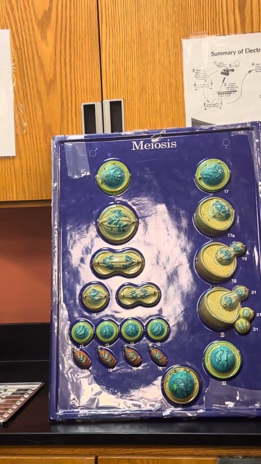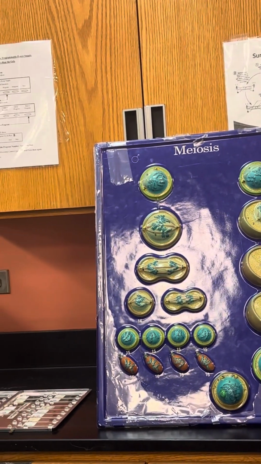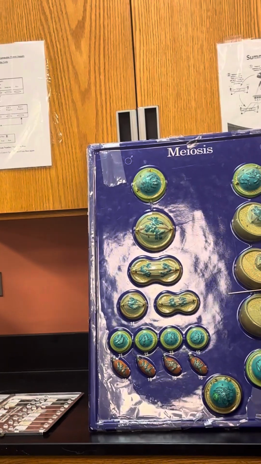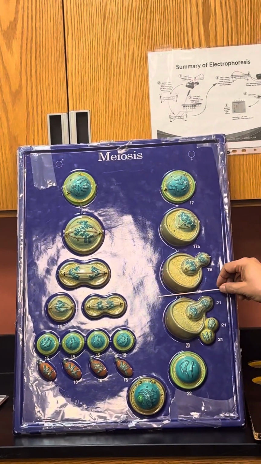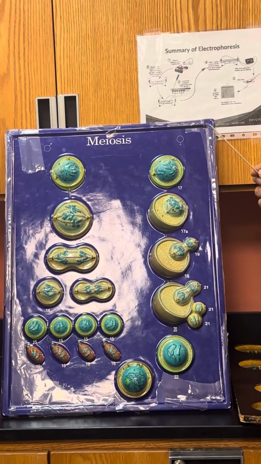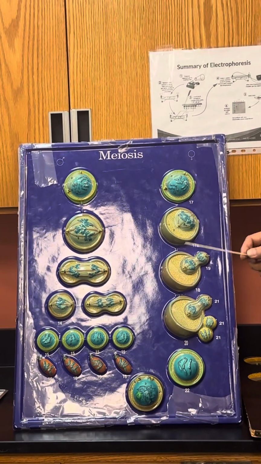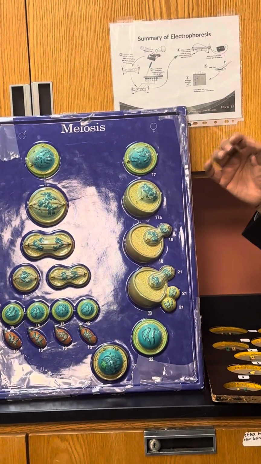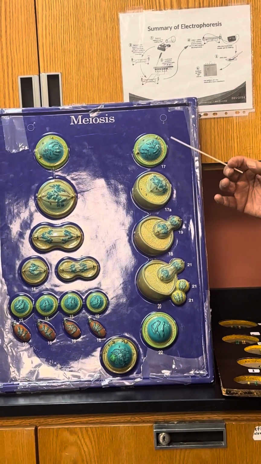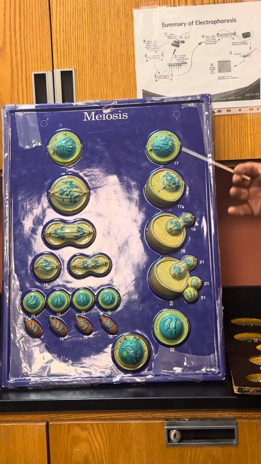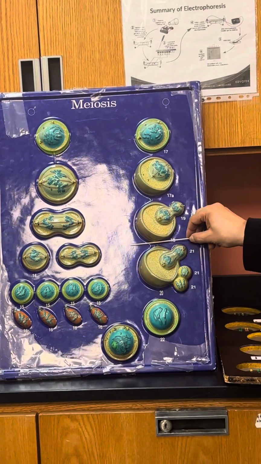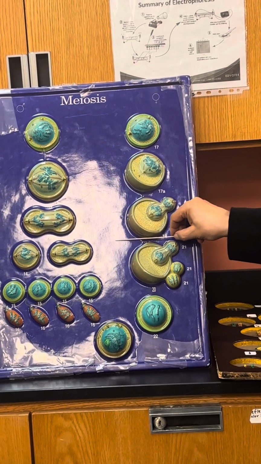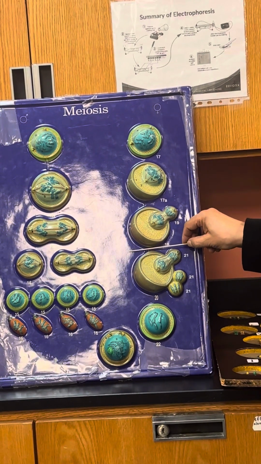Telophase has 23 chromosomes. After telophase, prophase 2, metaphase 2, and in metaphase 2 it will be arrested. Meiosis is arrested in metaphase 2, right here. It's not showing here. So after metaphase, what happens?